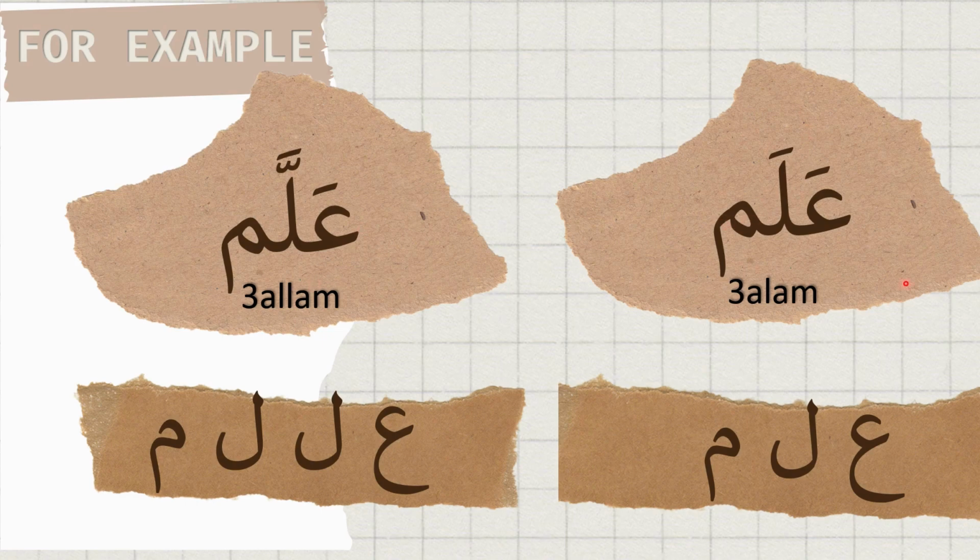So again, the second letter here, the Lam, is pronounced like L. With just Fatha, it's Alam. But with Shadda, it's Allama. So we put stress on it.